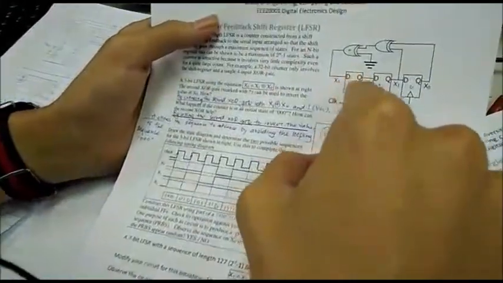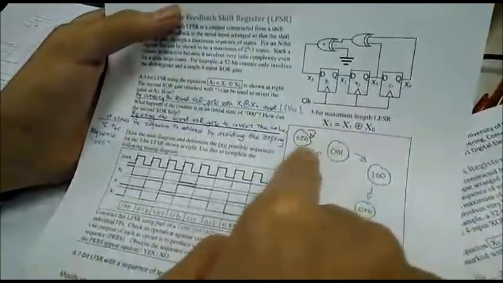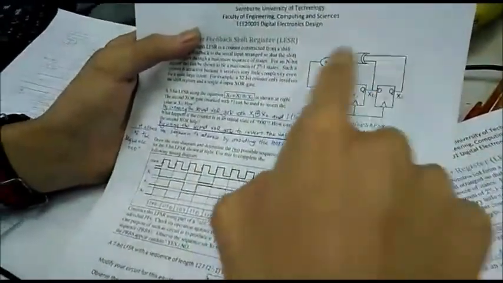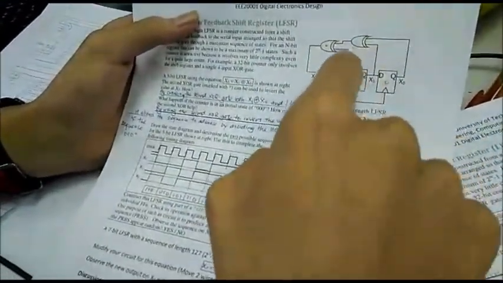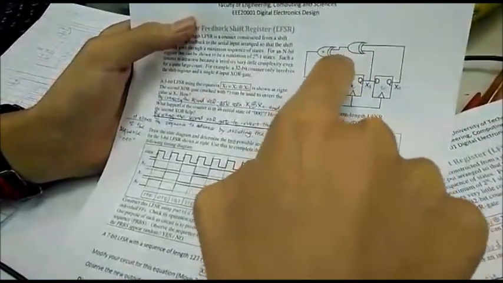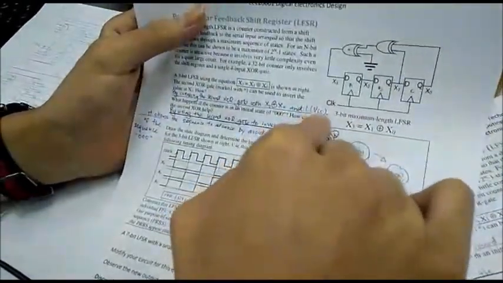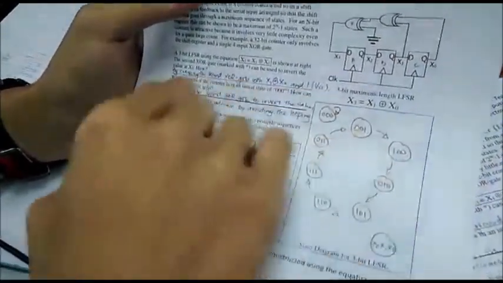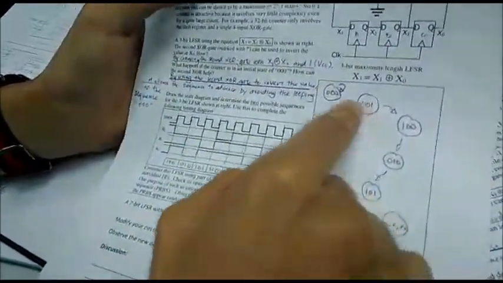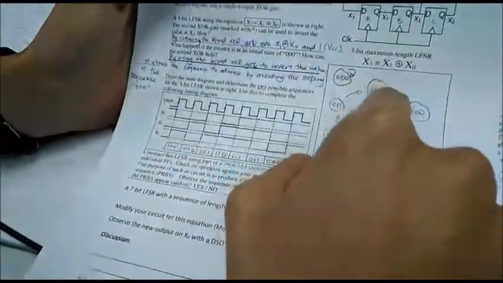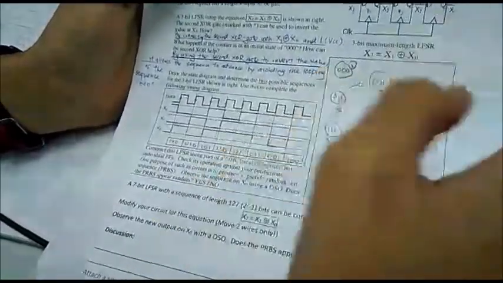Let's assume that the values of the states are initially 0, 0, 0. If that's the case, according to this state diagram, it will get stuck at 0, 0, 0 forever. If we connect this part, which is supposed to be ground, to a switch, then in case it starts at 0, 0, 0, we can press the switch and make it VCC instead. It will escape the loop of 0, 0, 0 and move on to 0, 0, 1. By doing this, it will escape 0, 0, 0, and then move on to the rest of the loop without going back to 0, 0, 0 again.